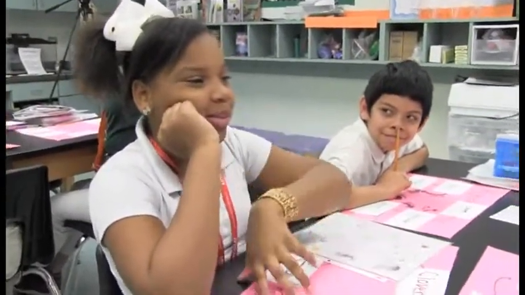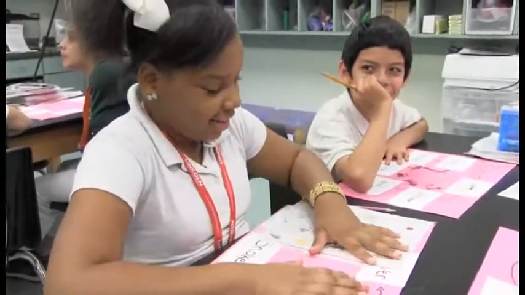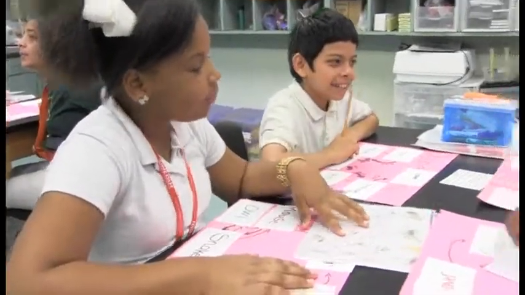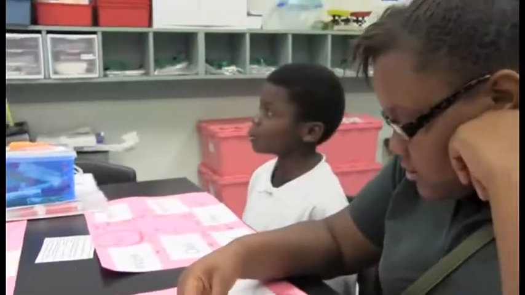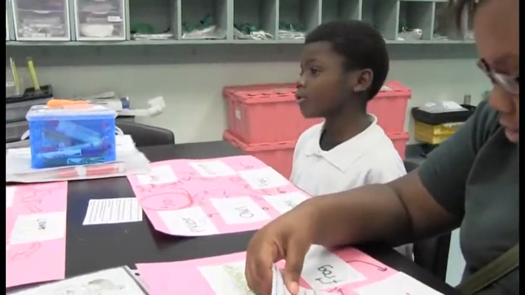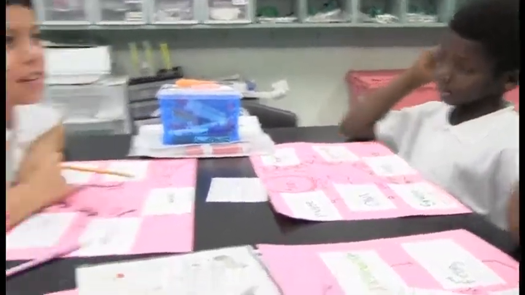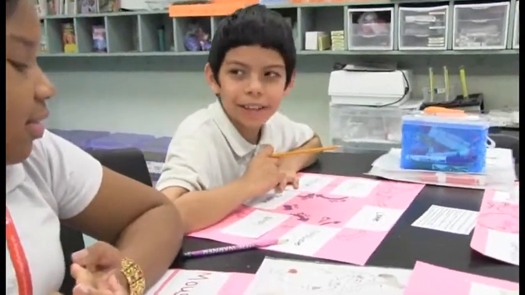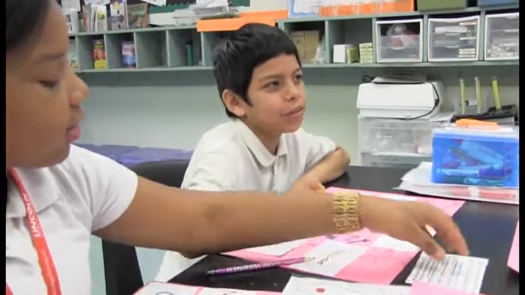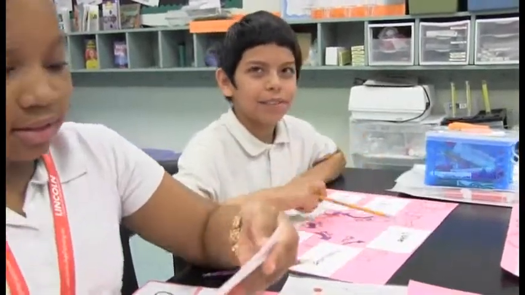It's like an animal's habitat. An ecosystem is a place where animals and people live. An ecosystem is like a community, and the food chain is like showing the different kinds of animals that eat other animals.